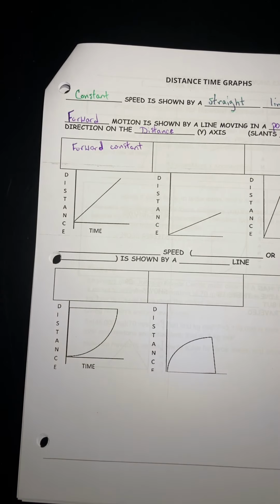And what would we say? Is this slow speed, medium speed, or high speed? Medium. Yeah. How do you know? Because this line is in the middle of the X and Y. The graph is y equals x. So give me a word to describe that. Starts with an S. Slope. Yeah, the slope.